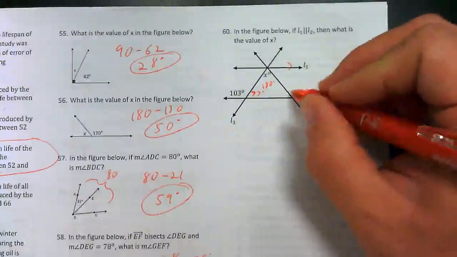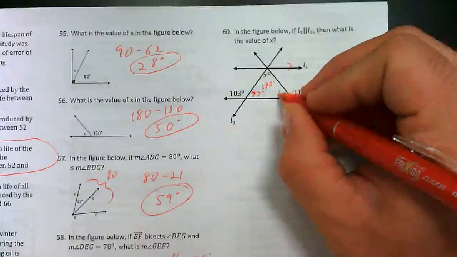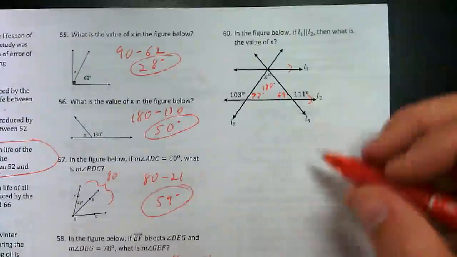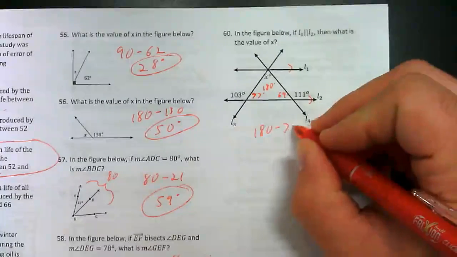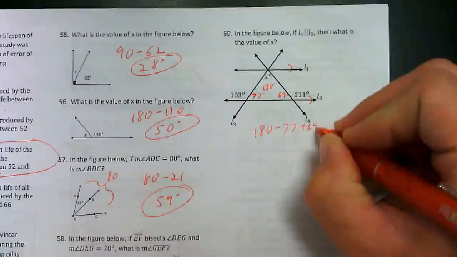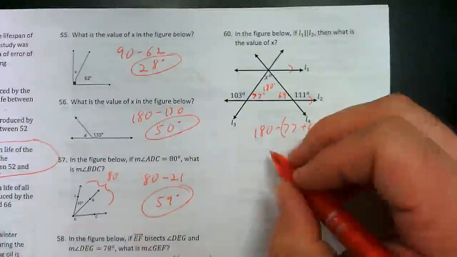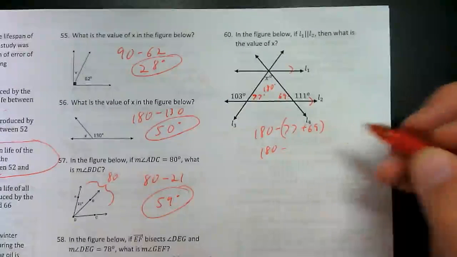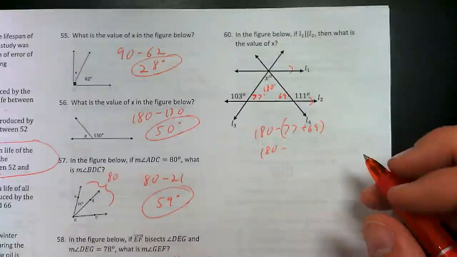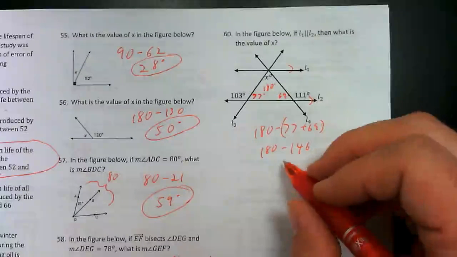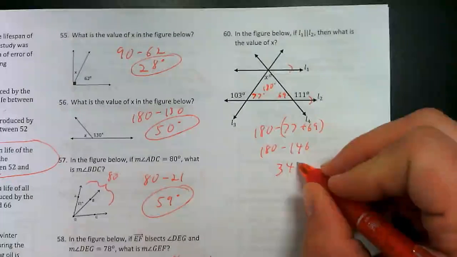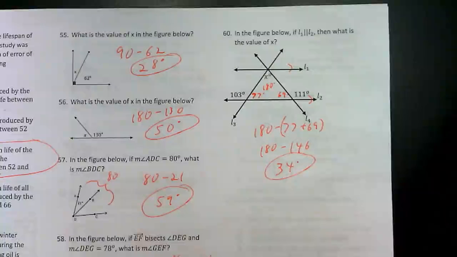These two are supplementary. They'd be 180 degrees. So this piece would be 69. So to find X, subtract those two from 180. So minus 77 and 69 together. Let's see, 77 and 69 gives us 146. Therefore, that is going to be 34 degrees as a total.